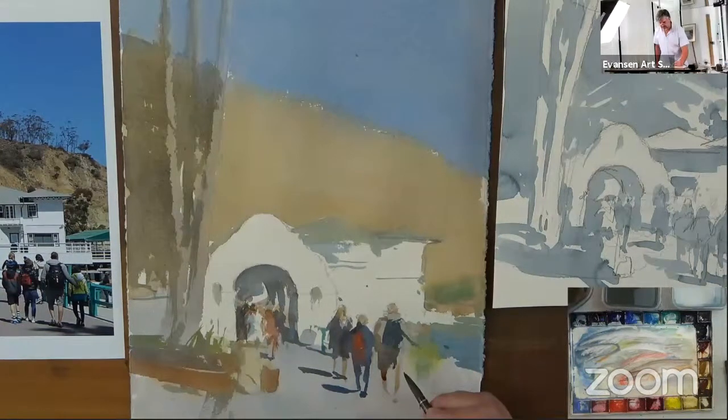Just paying attention to little stuff like that can make a big difference sometimes in how convincing your paintings are.